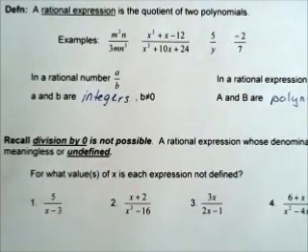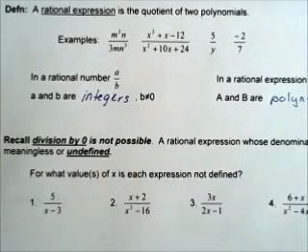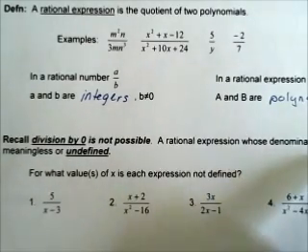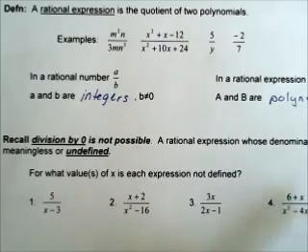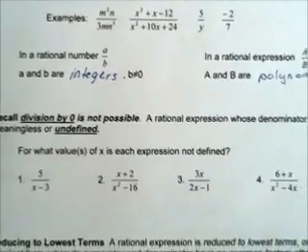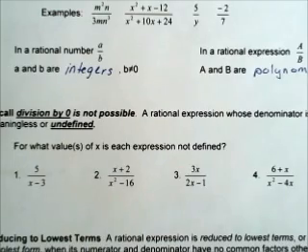Recall, division by 0 is not possible. A rational expression whose denominator is 0 is meaningless or undefined. So we have 4 exercises here. For what value or values of x is each expression not defined?